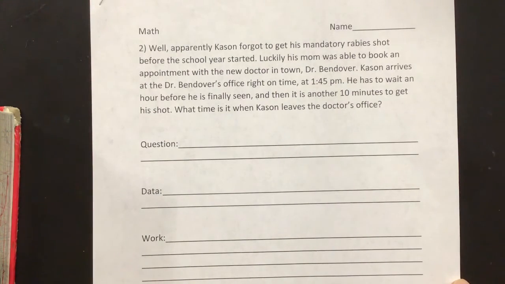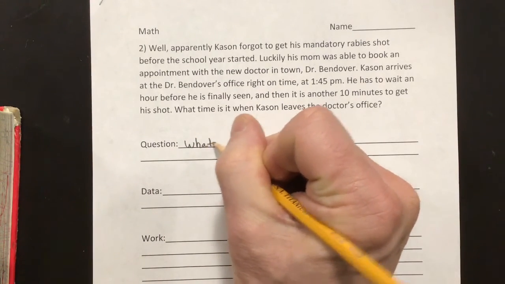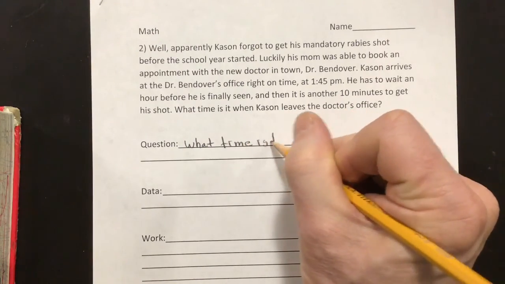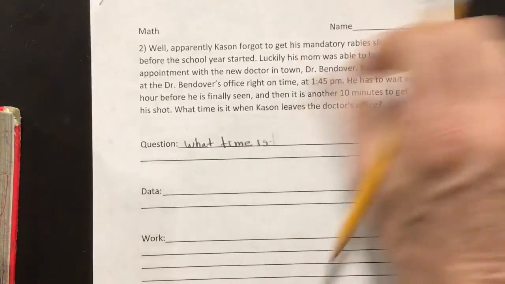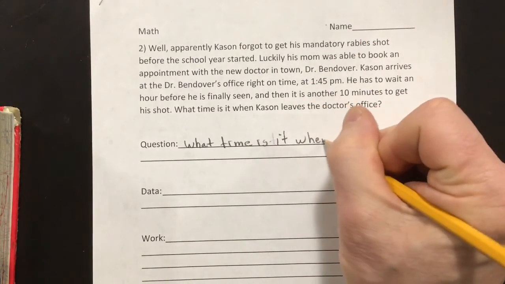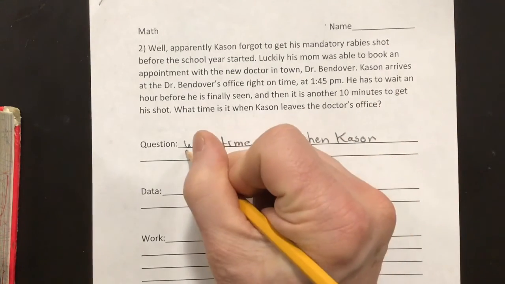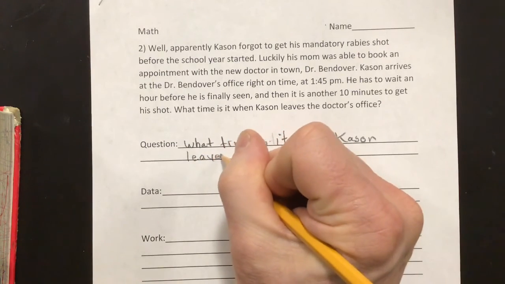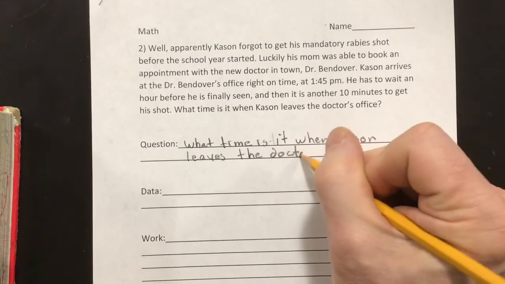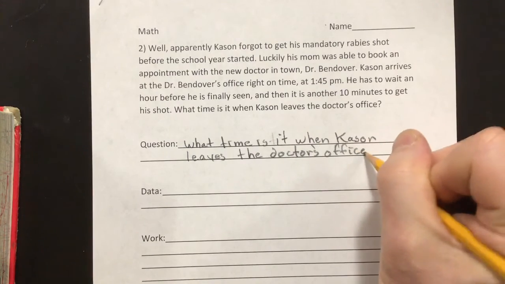Okay, let's dissect this piece by piece. So there's the question, pretty obvious, right? What time is it when Kaysen leaves the doctor's office? Okay.